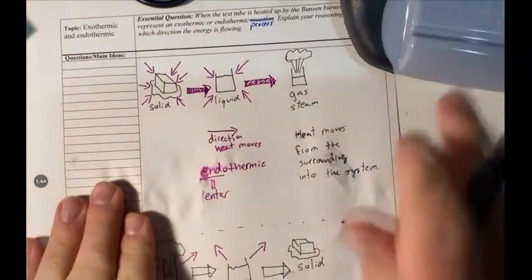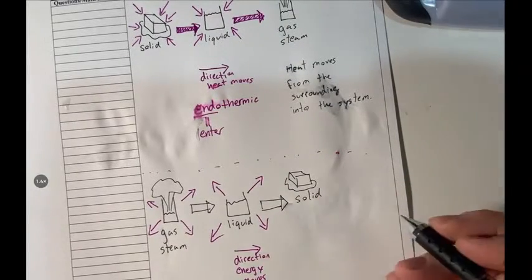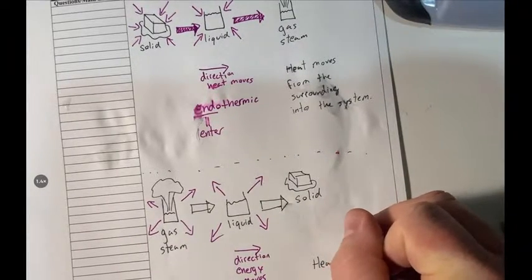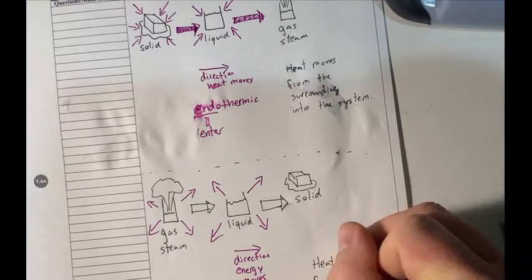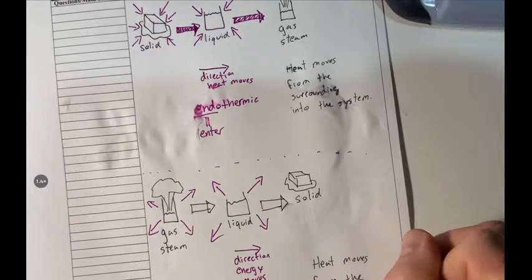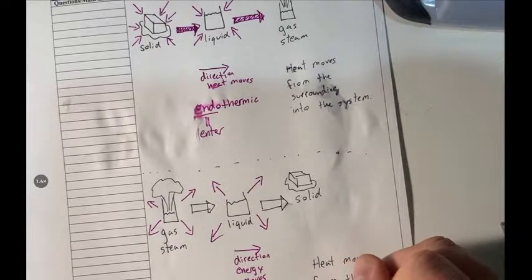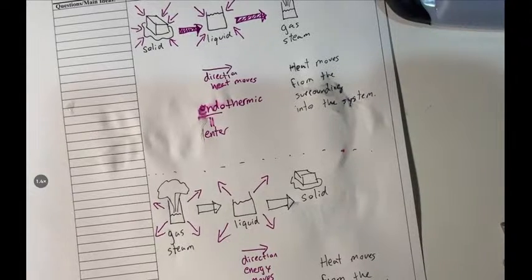All right, so this is still the last piece right here. So in the first part, we said heat moves from the surroundings into the system. So for exothermic, think of it exiting. This is going to be where heat or energy moves from the system into the surroundings. All right. Now I'm going to do one more illustration, because when I draw illustrations, it helps me remember this.